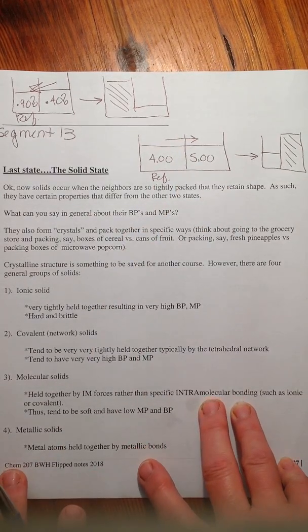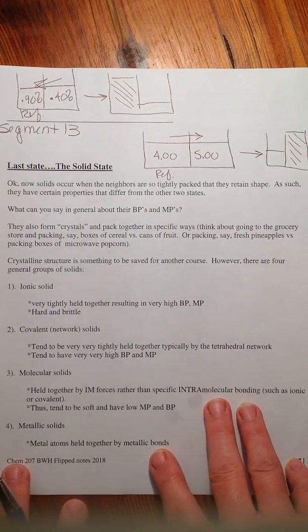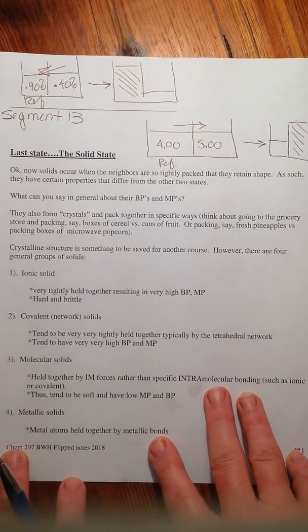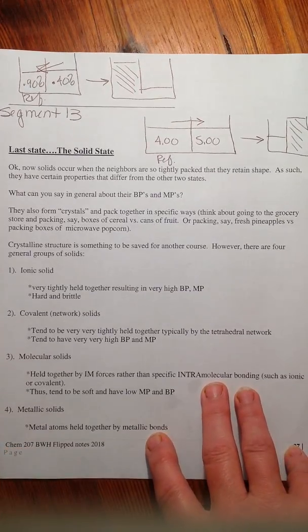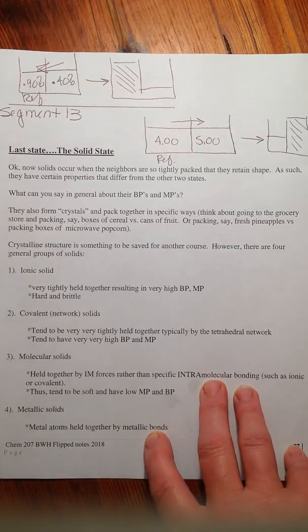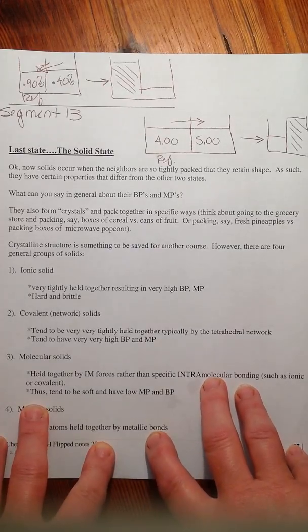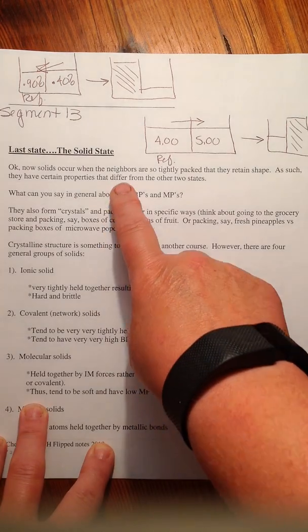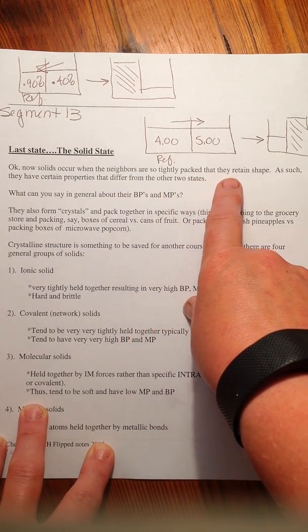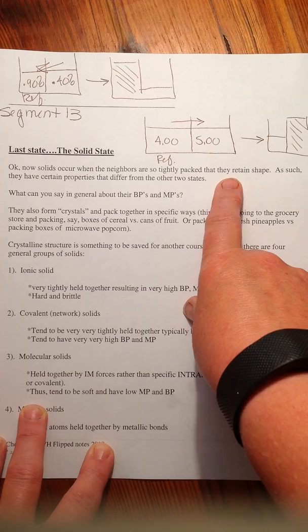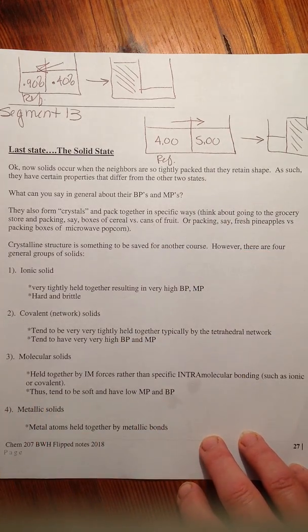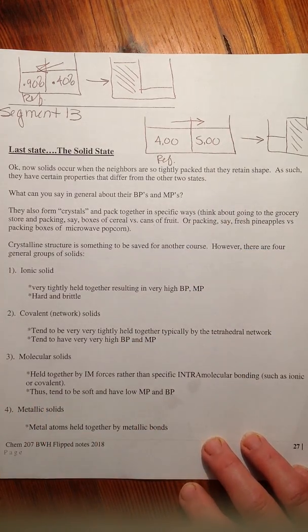The last segment, Lucky 13, will talk about the solid state, and this will be very short because we don't have a whole lot we're going to say about this in this particular unit. The solid state occurs when the neighbors are so tightly packed that they retain shape. And so they have certain properties that are different than the others.